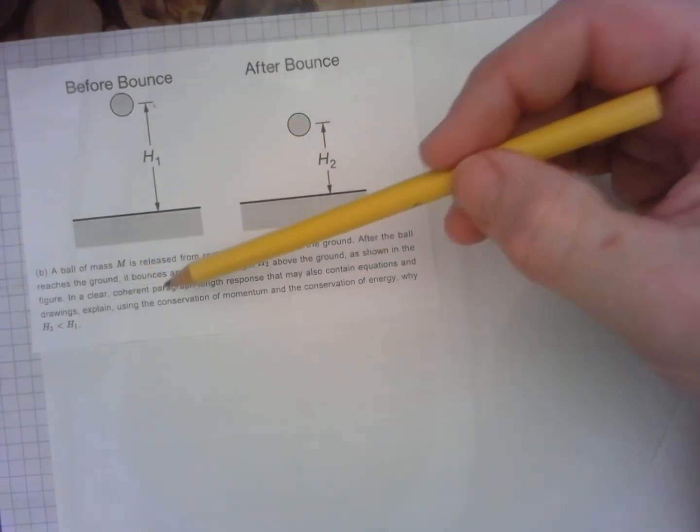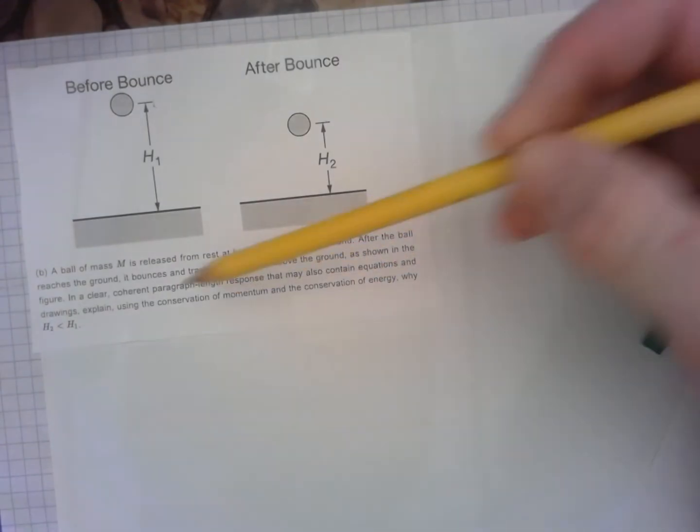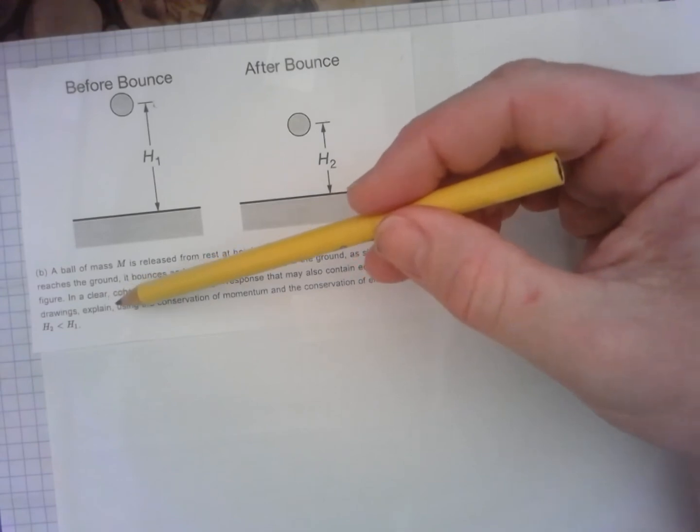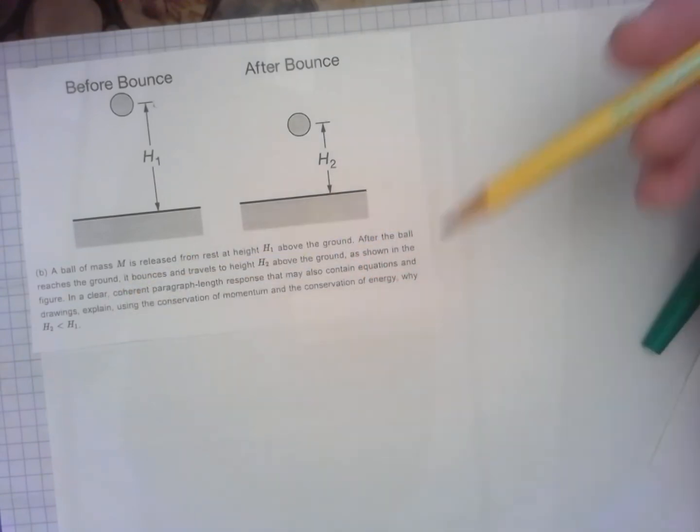In a clear, coherent paragraph length response that may also contain equations and drawings and pictures of your dog. Explain why. Oh, sorry, no, your dog. No, just kidding. Explain using the momentum and conservation of energy why h2 is less than h1. Okay. All right.